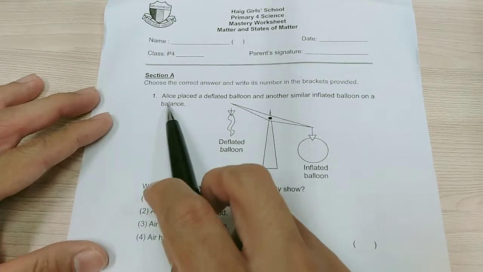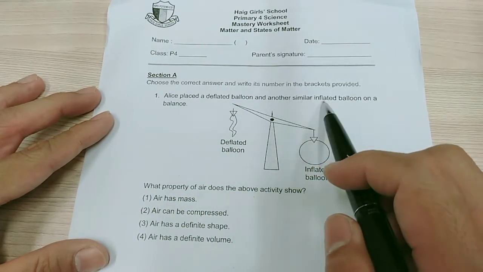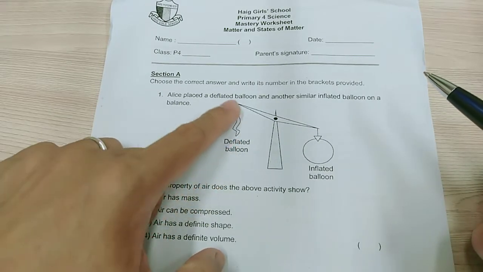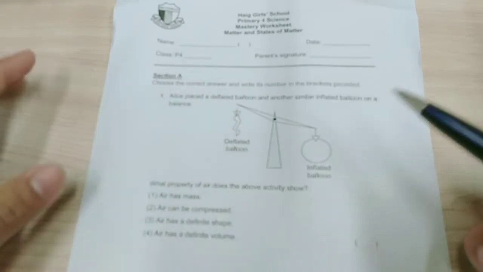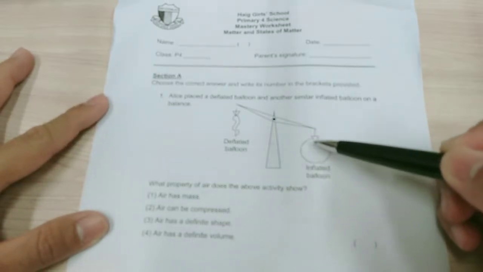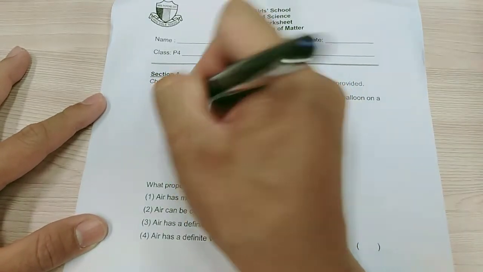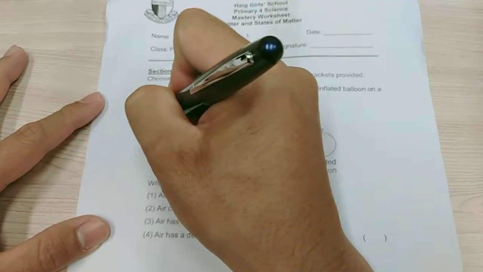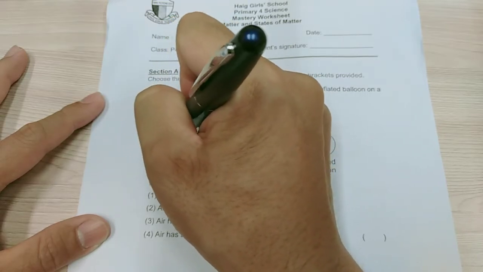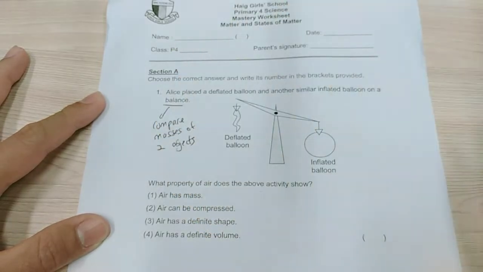Let's get started. Alice placed a deflated balloon and another similar inflated balloon on a balance. Deflated means the air has escaped from the balloon, and inflated means air is filling up the whole balloon here. Now, this is a balance. A balance is used to compare masses of two objects. Right, it is to compare the masses.